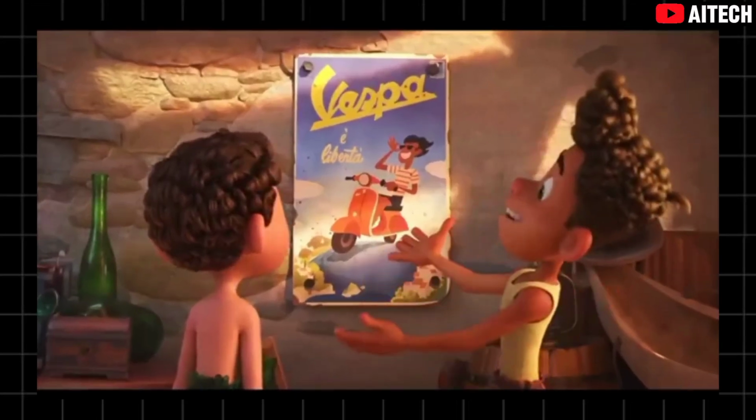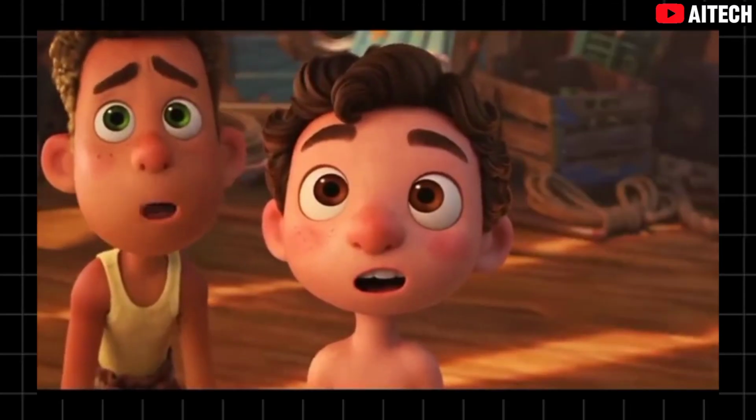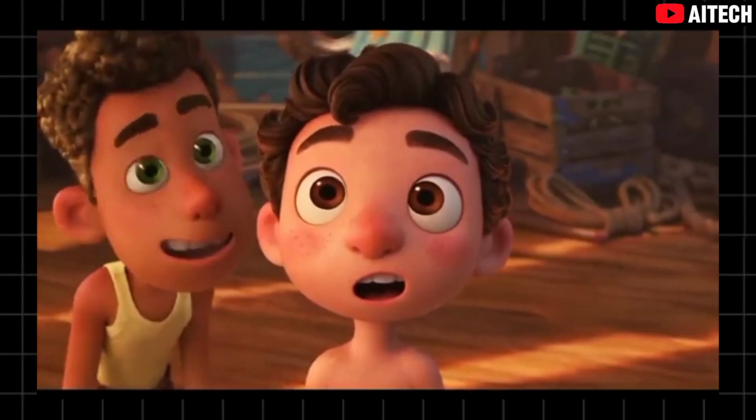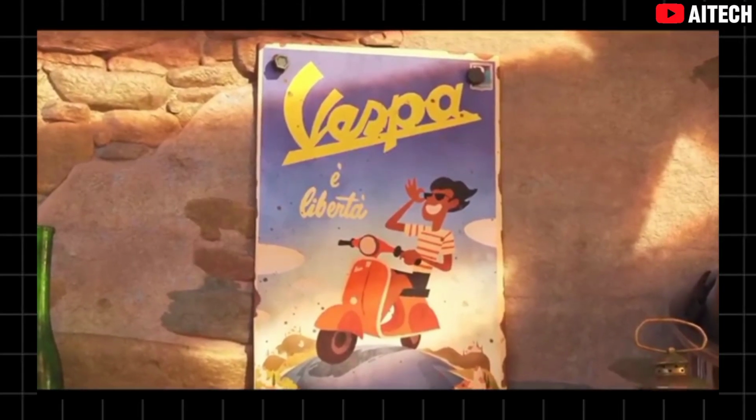need the Vespa. Whoa. You just sit on it, and it takes you anywhere you want to go. In the whole stinking world. Vespa is freedom.